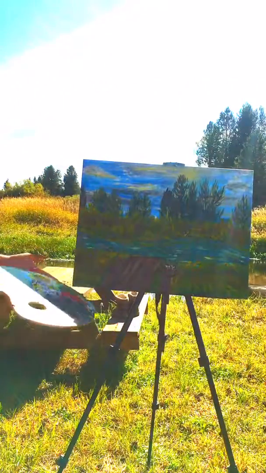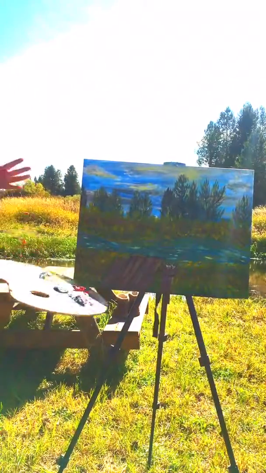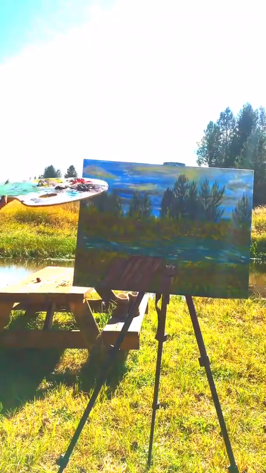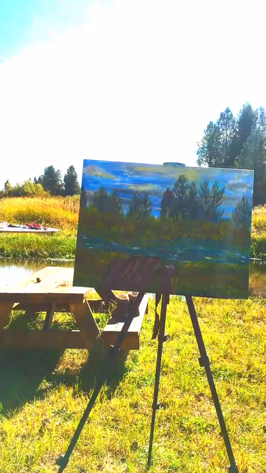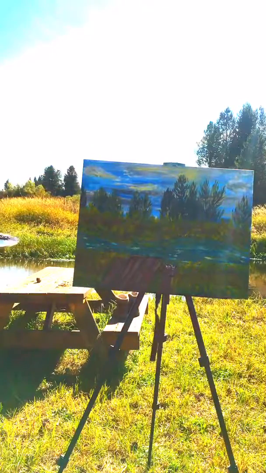So here's the completed version of our painting. We'll get a nice shot of what we're actually copying out as far as the landscape.